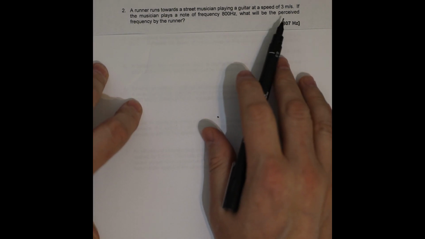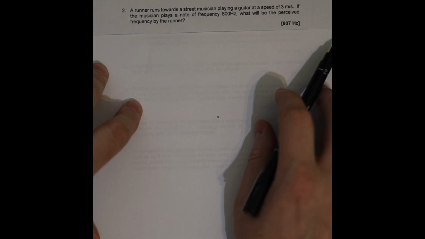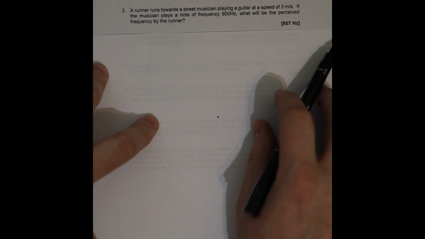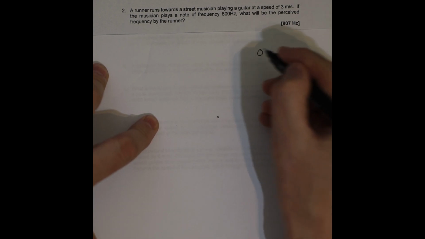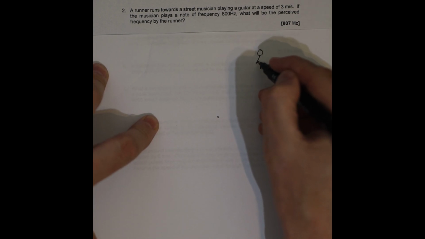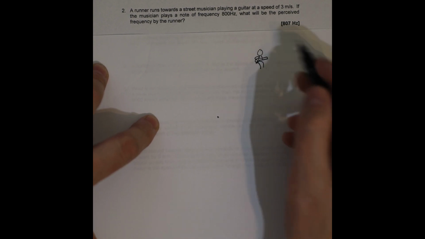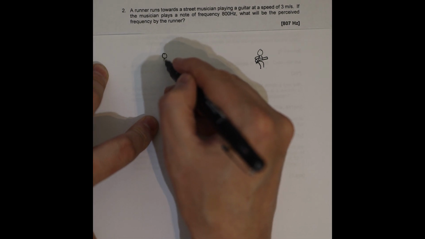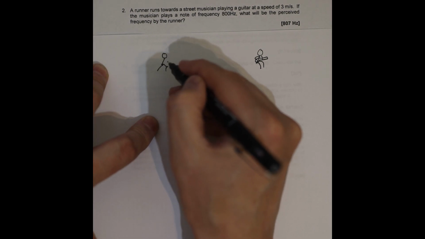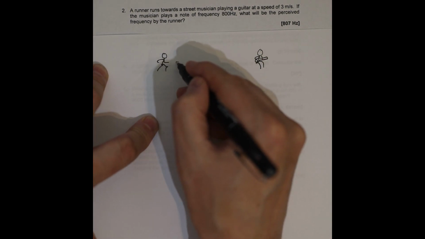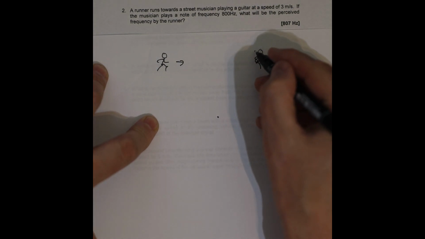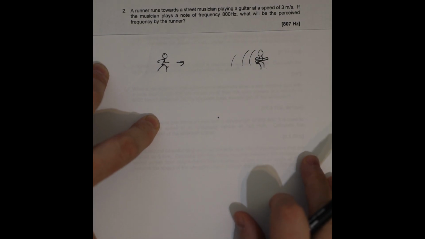So let's now look at question 2. Here we've got a runner running towards a street musician playing a guitar at a speed of 3 meters per second. So we've got a guy sitting down here playing a guitar, looks something like that. That's emitting the noise, and then the runner, badly drawn, is running towards him at a certain speed, getting closer to the guy who's emitting the music from the guitar.